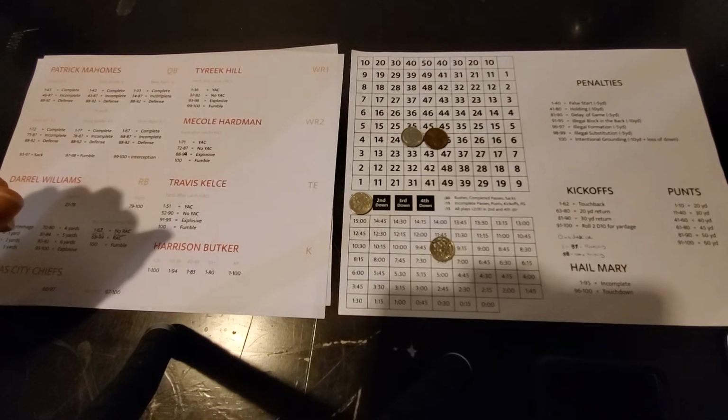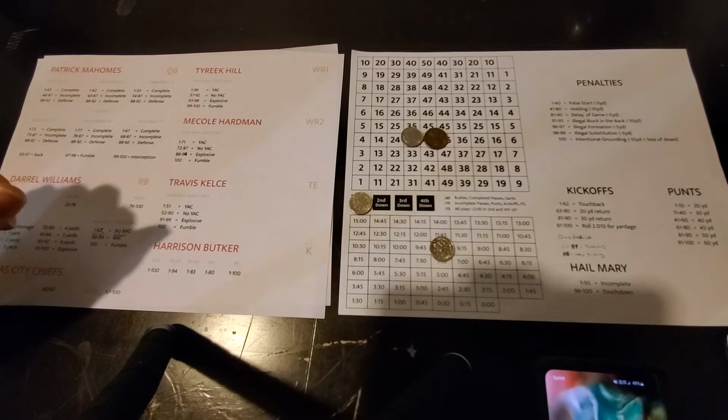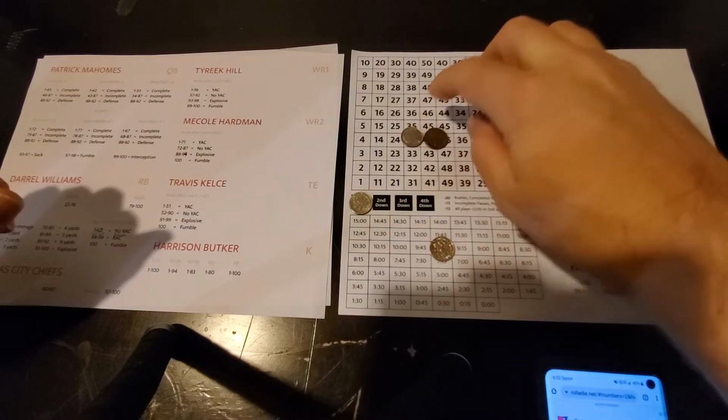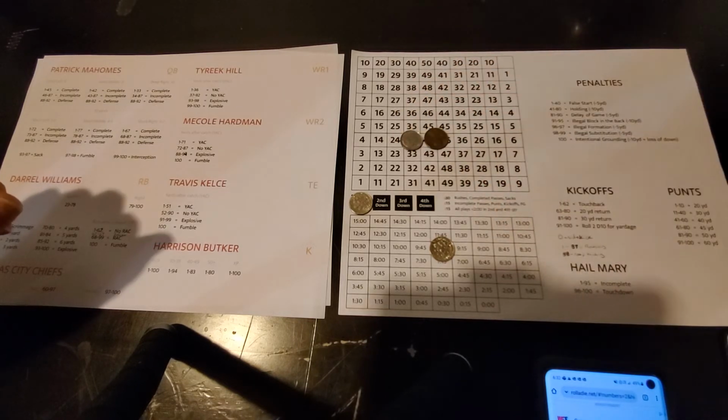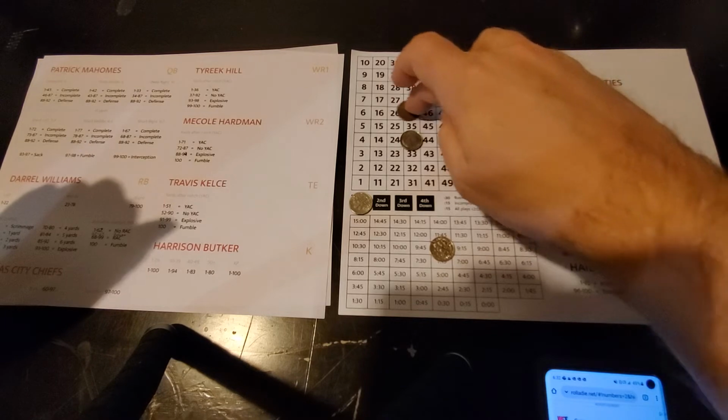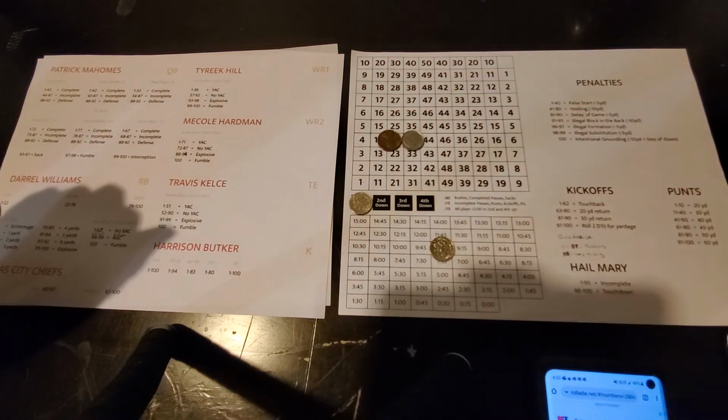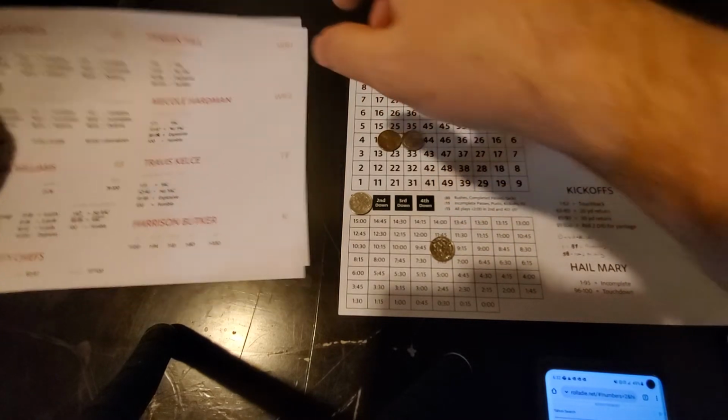So let's see if they can get into the end zone here. I'm sorry, it wasn't the 20, it's the 34. So they'll be taking over at the Kansas City 34, so we'll just flip that there. And 1st and 10, Tampa Bay.